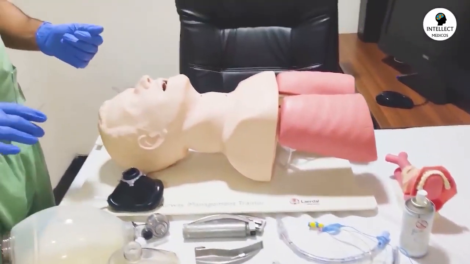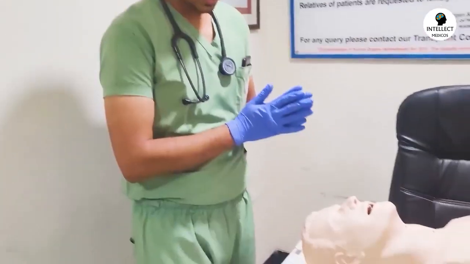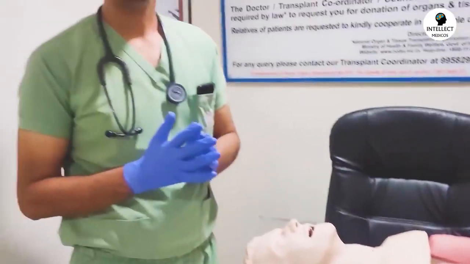Coming on to the procedure, how to perform it. First of all, you need to take all the universal precautions. That means you need to wear gloves and a mask. Now we are working in this COVID era, so we need to wear a mask. That is mandatory before performing any kind of procedure, before intubating or even bag and masking, you need to have your mask, right?